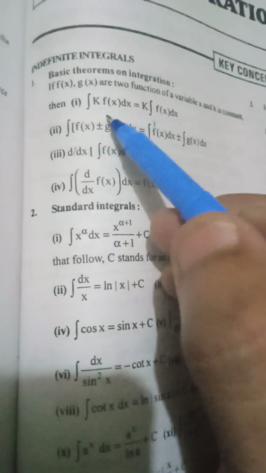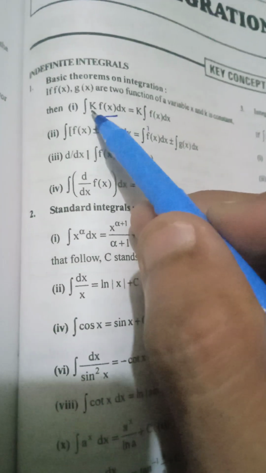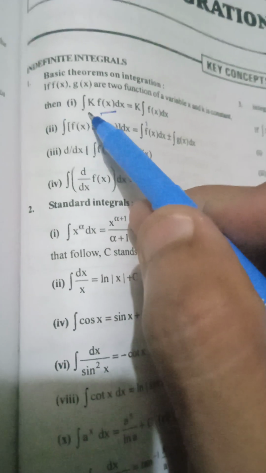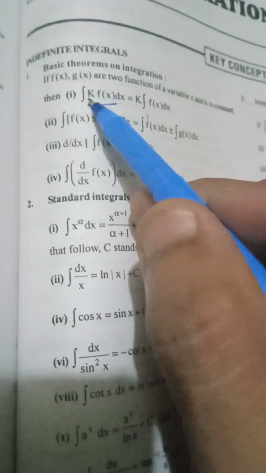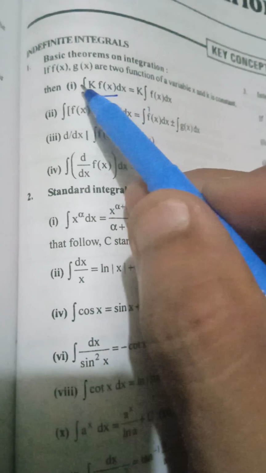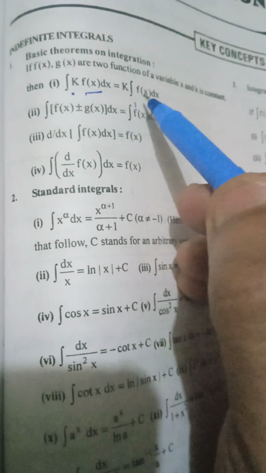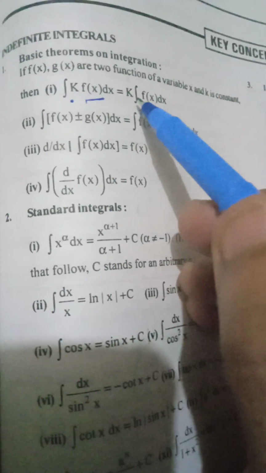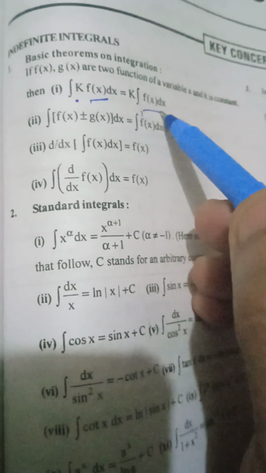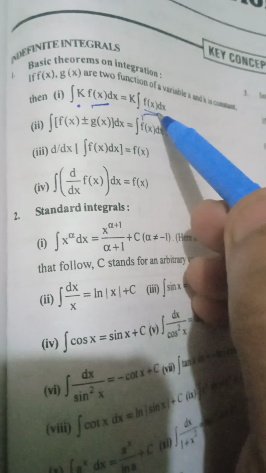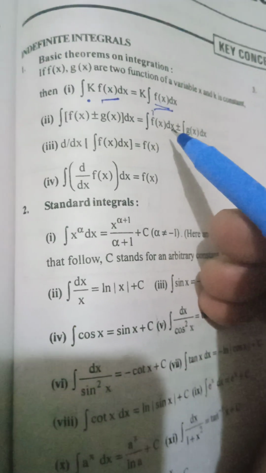When we integrate any function, here the function is f(x) and k is a constant, we always take the k outside the integration. Here you can easily see k is outside the integration and the function f(x) is what we want to integrate with respect to x.